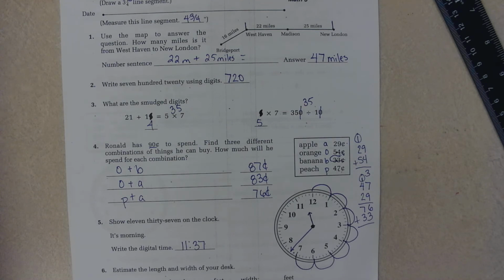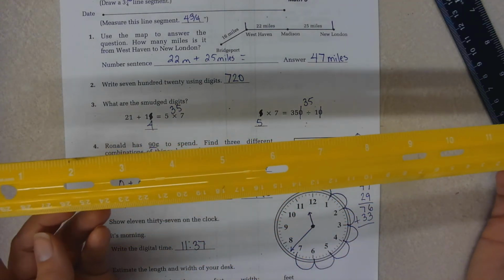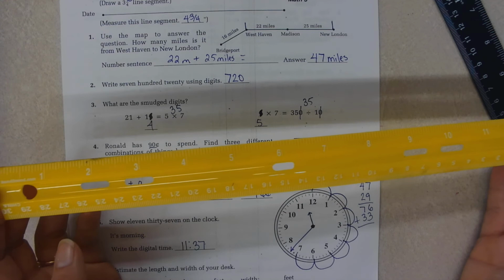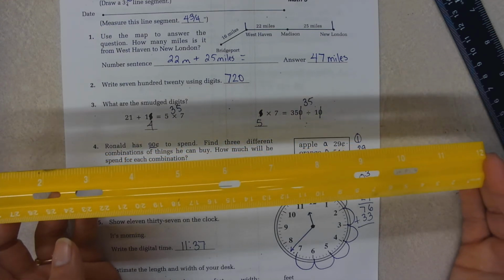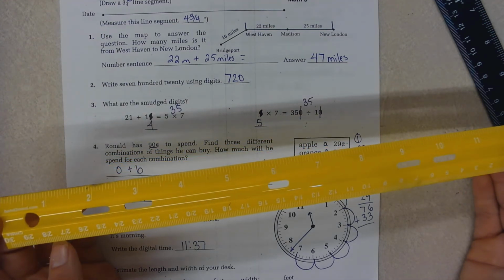Estimate the length and width of your desk in feet. Well, how much is a foot? A foot is 1 ruler. So what do you think a desk would be?